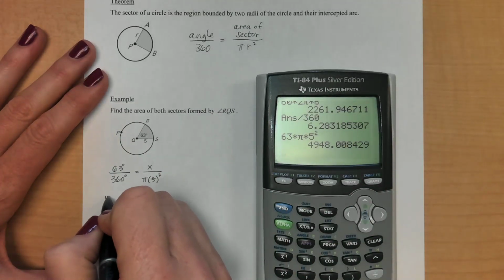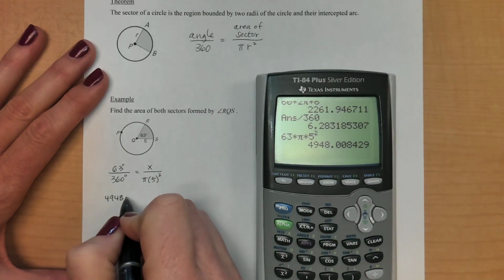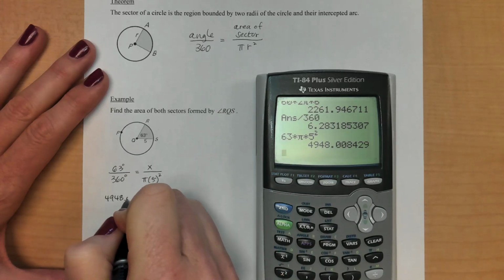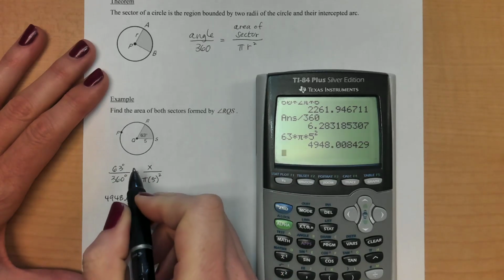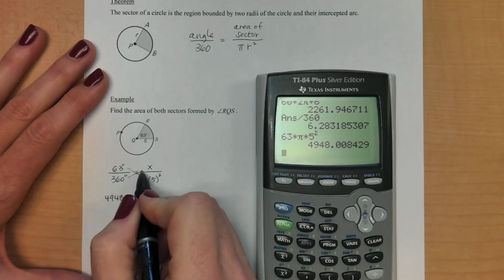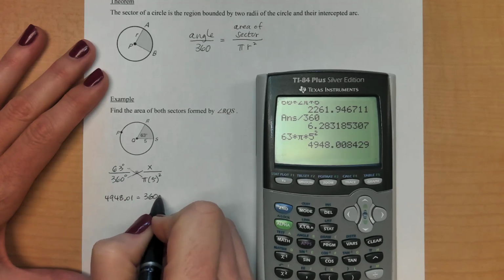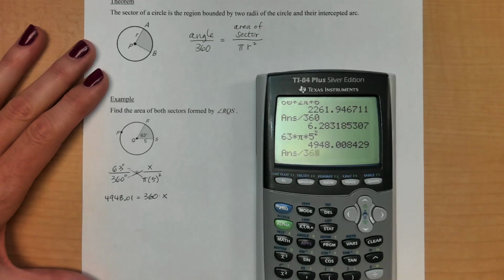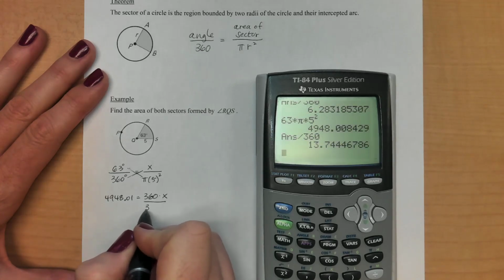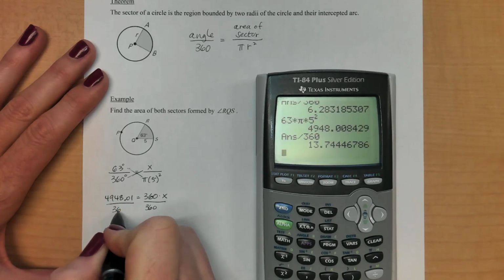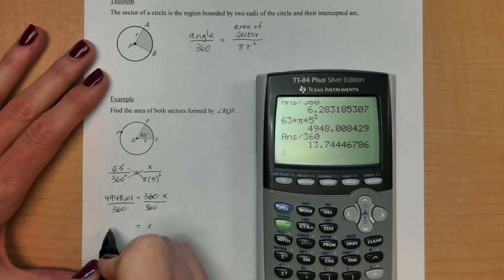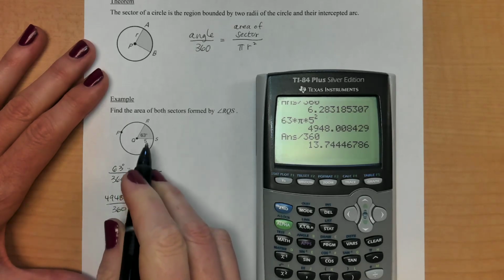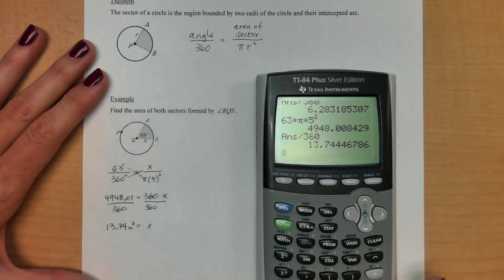So 4948. Essentially, I can do 0.01, that would be my 2 decimal places. And that was this diagonal. And then this diagonal is 360 times x. So now I just have to divide both sides by 360. And looks like the area of that sector is 13.74. Oh, they didn't give me anything, so I'll go units squared.